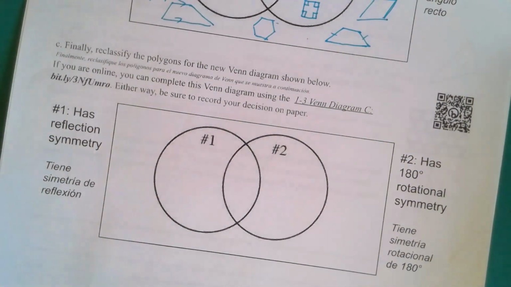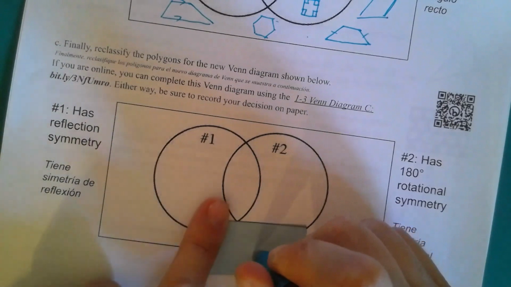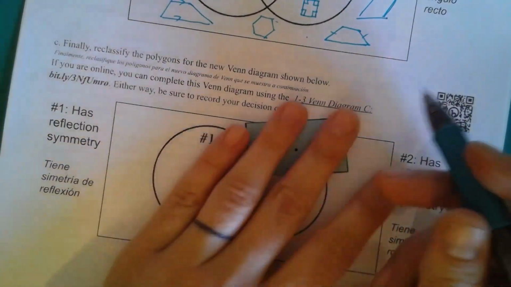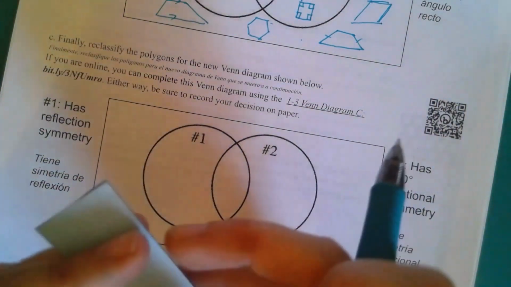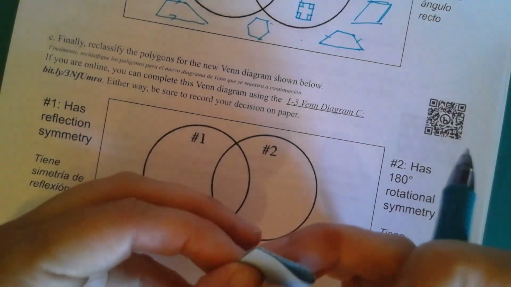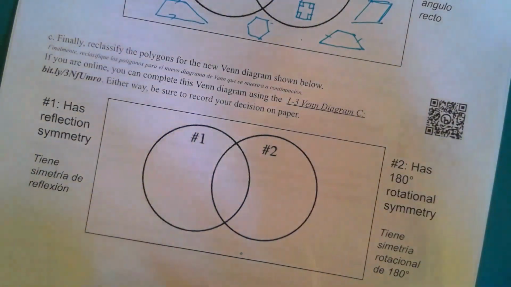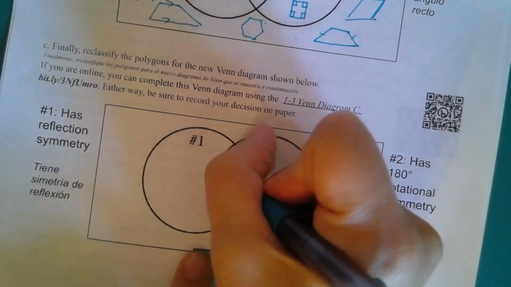And number 2 is 180-degree rotational symmetry. So an example of something with 180-degree rotational symmetry is something where if I find a point and rotate this 180 degrees, it ends up in its same orientation again. All right, let's do this. Number 1 has reflection symmetry, starting with this rectangle. Well, yes, for sure. If I fold this in half, it definitely lines up upon itself. So it has reflection symmetry. And rotation symmetry, well, this was the one I used as an example, so yeah. This has both conditions.